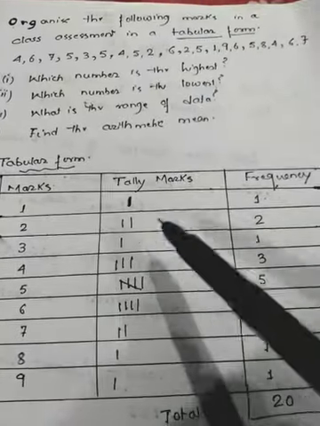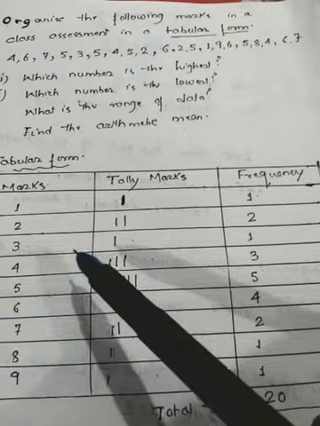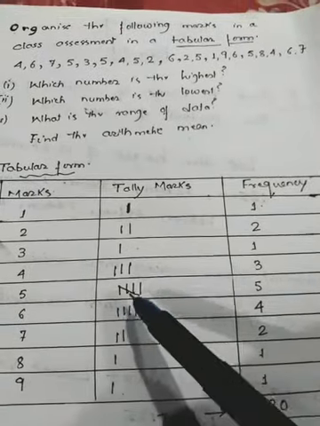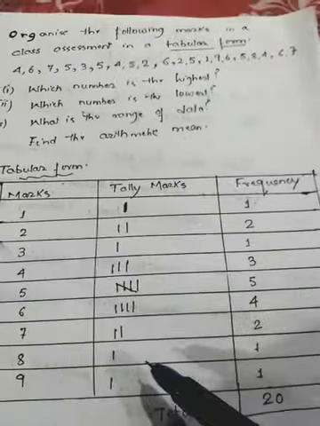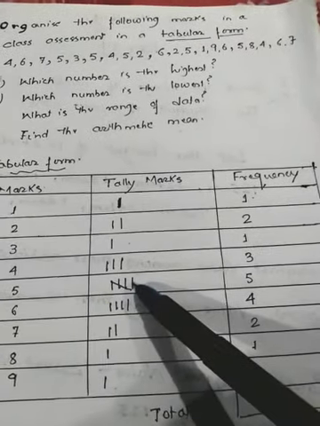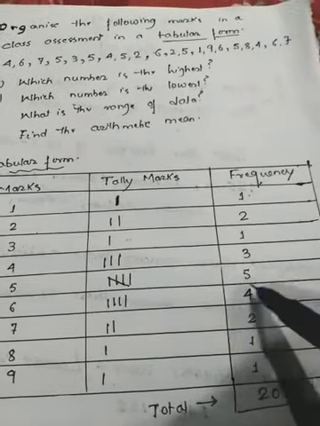There are 5. So how to write it in tally marks? 1, 2, 3, 4 and 5. This is how you will represent 5 in the tally mark column. So how many 5s are there? 5. So in the frequency column you will write the figure 5 only.